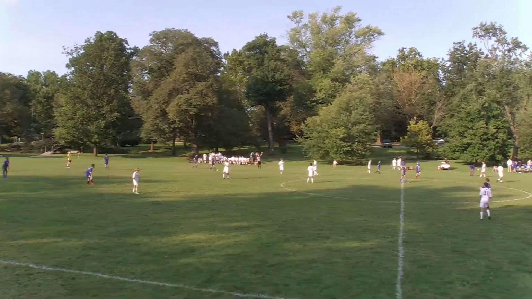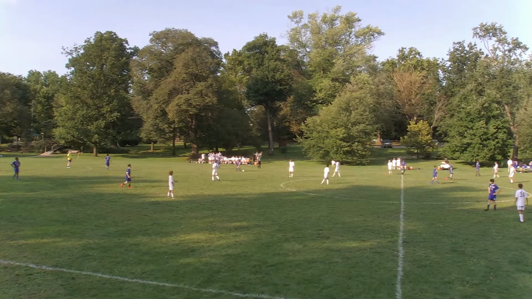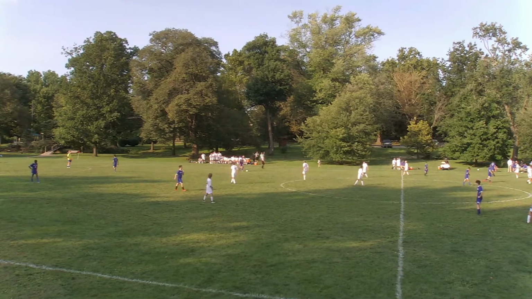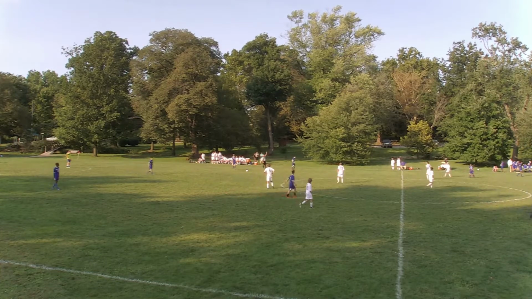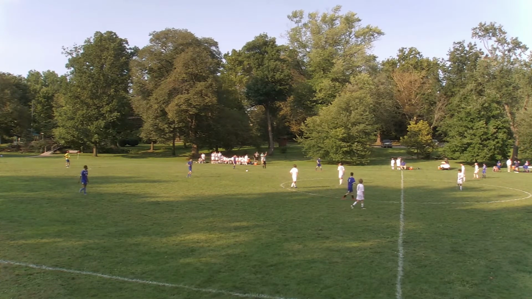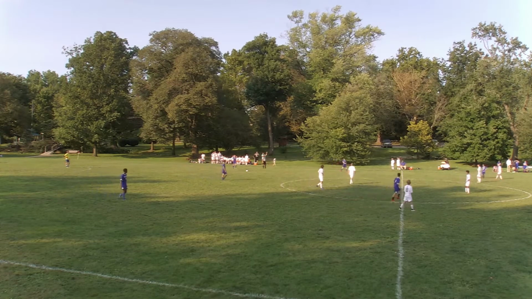Looks like we have an offside call. Not the player with the ball, I don't think. And it's an indirect kick coming out for Phil-Mont.